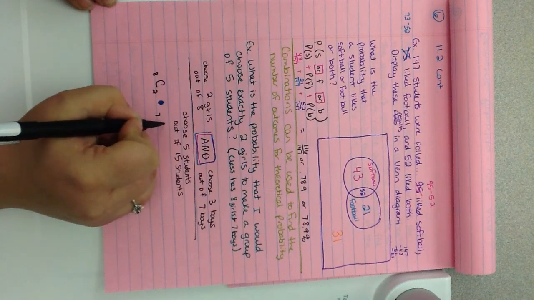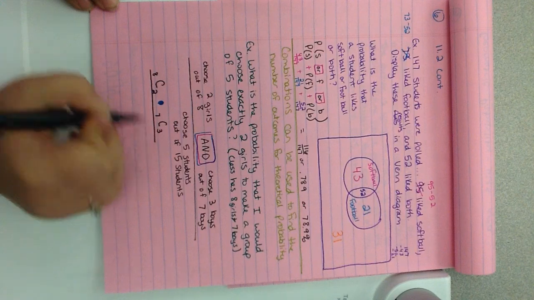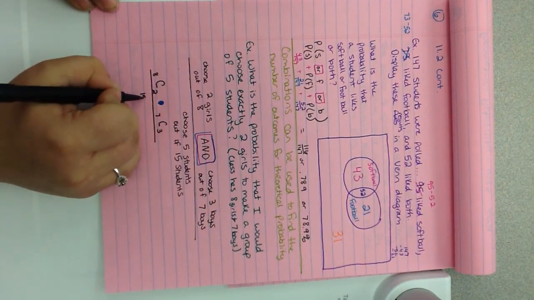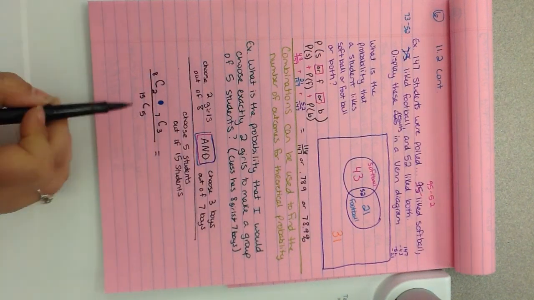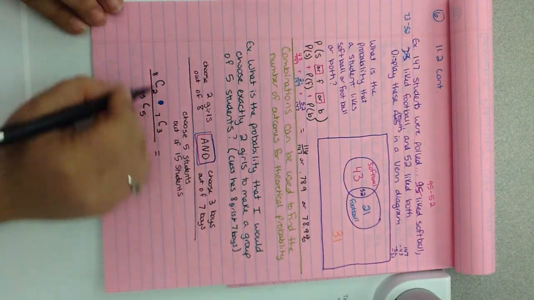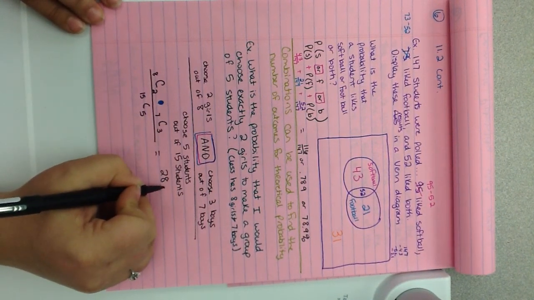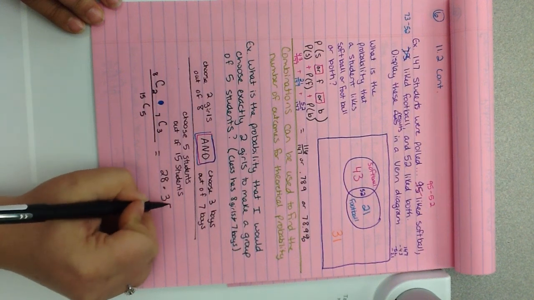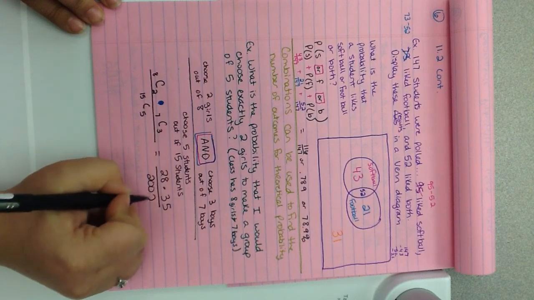Then this one I have 7 total students and 3 of them I want to choose. And then in my denominator I've got 15 and 5, because I've got 15 total students and I'm choosing 5 of them. So here, 8C2, I've already done the math. If you don't remember how to do the math, you can refer back to the 11.1 video. But I've got 28 times 35 divided by 2002.